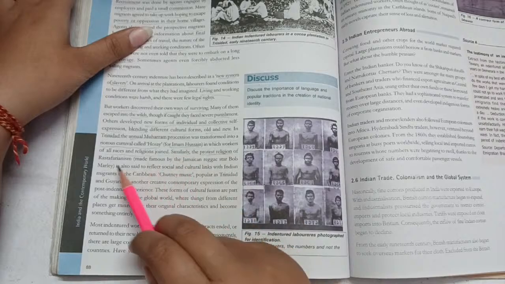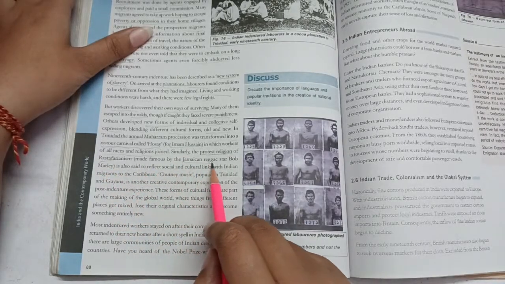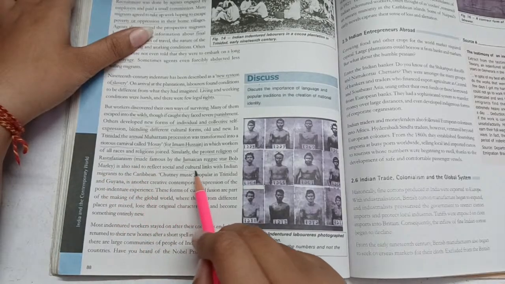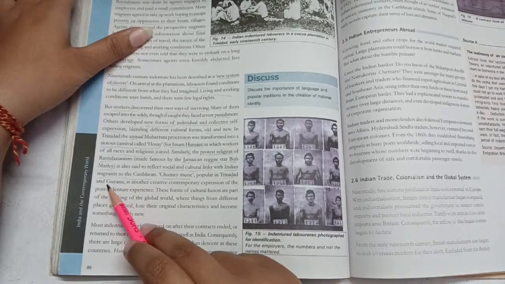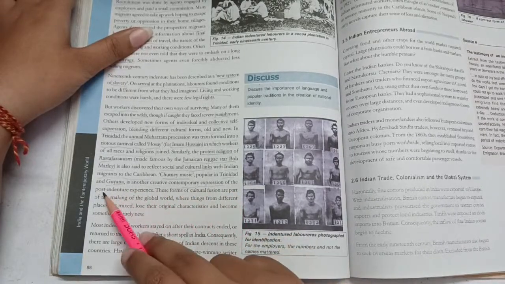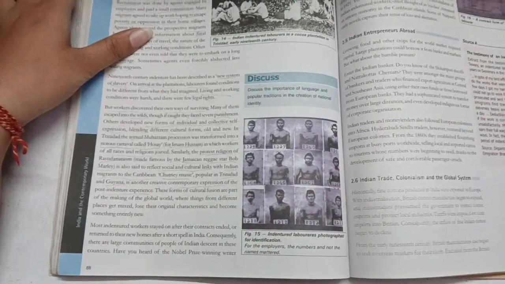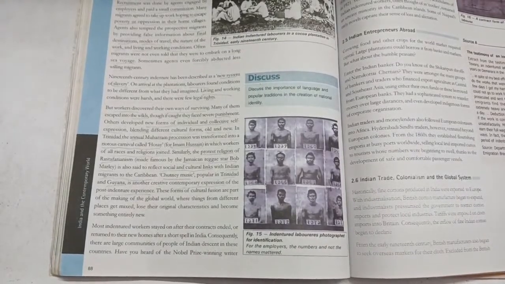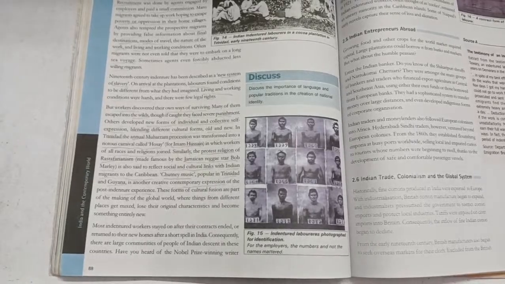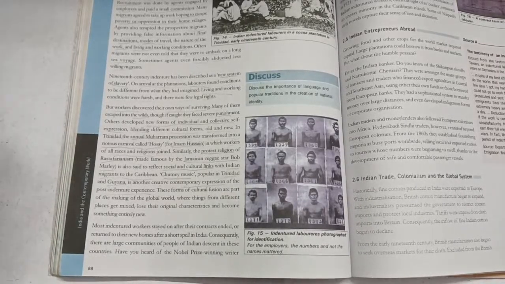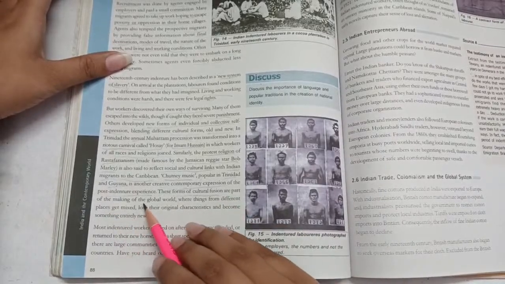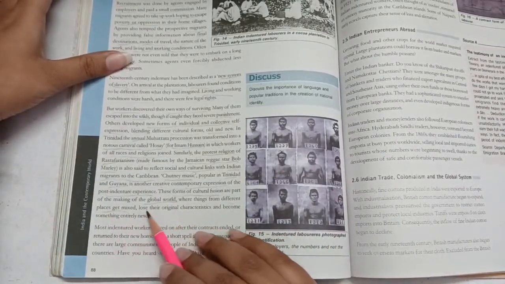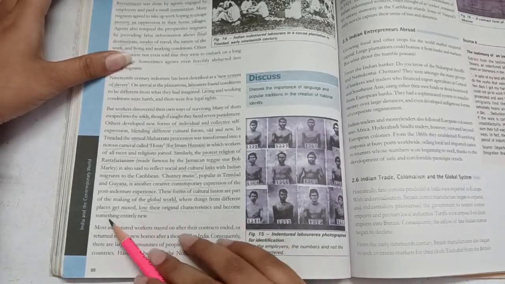Similarly, the protest religion of Rastafarianism, made famous by the Jamaican reggae star Bob Marley, is also said to reflect social and cultural links with Indian migrants to the Caribbean. Chutney music, popular in Trinidad and Guyana, is another creative contemporary expression of the post-indenture experience. These forms of cultural fusion are part of the making of the global world, where things from different places get mixed, lose their original characteristics and become something entirely new.